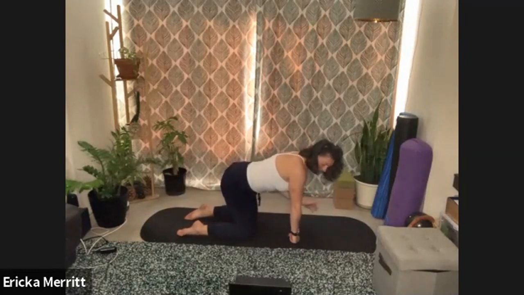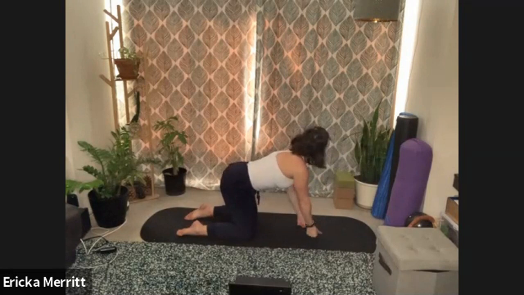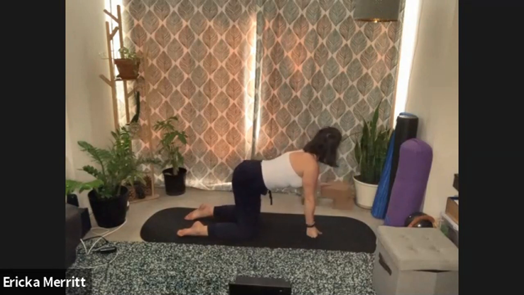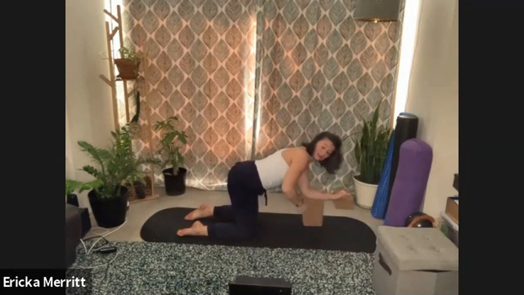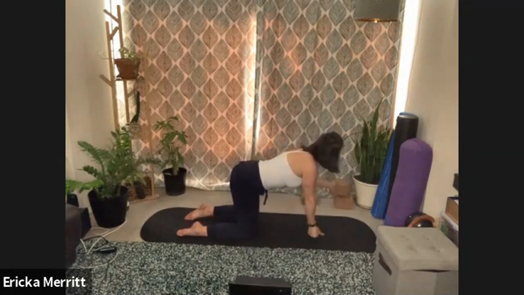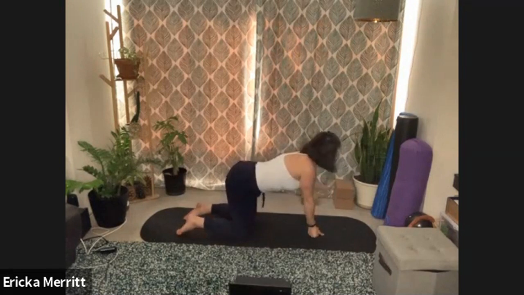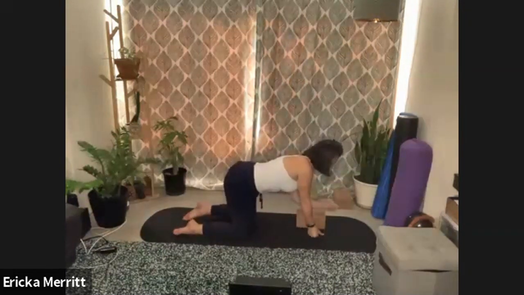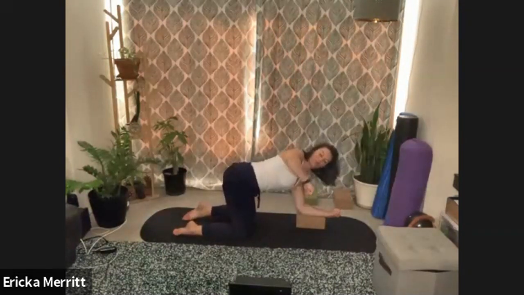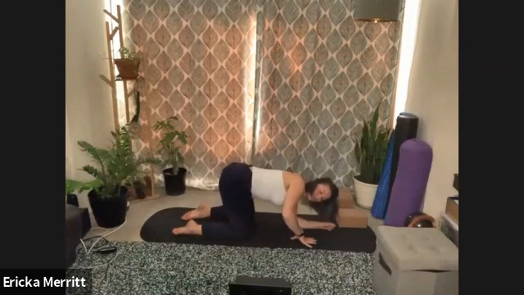So I'm going to have you in hands and knees. If you feel like your wrist is uncomfortable, please come to a fist. That's a great option. Or if that's no good either, you can always place your forearm on a stool or a block or something. So you have lots of options. I would recommend staying higher if you come to your forearm, so you just have more mobility. If your forearm's all the way on the floor, you're going to feel a little bit limited for mobility.